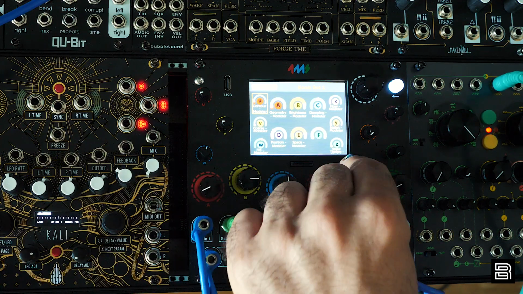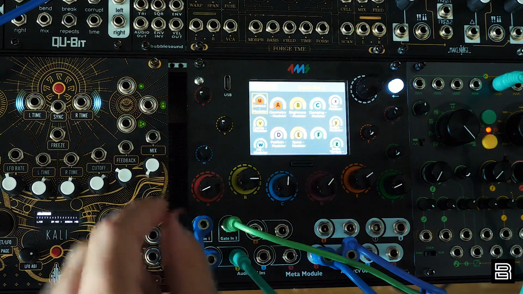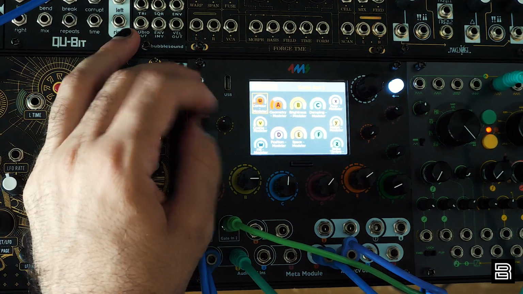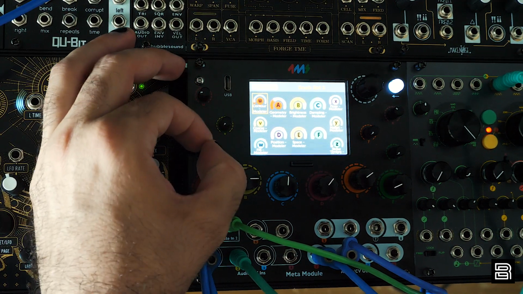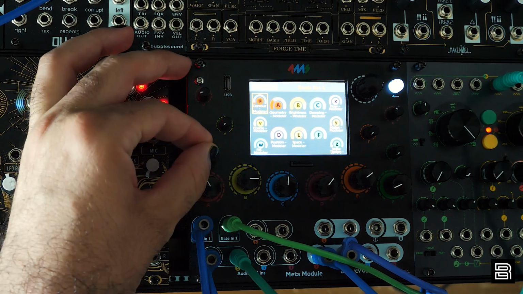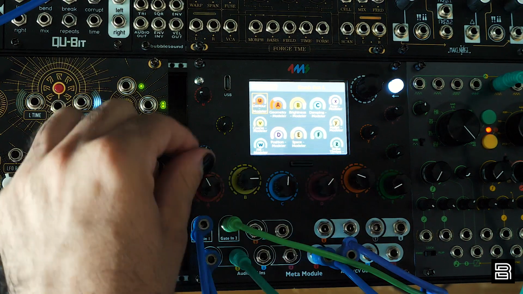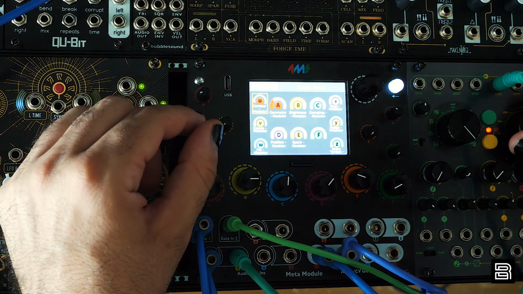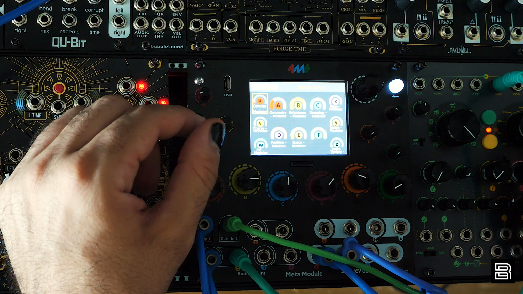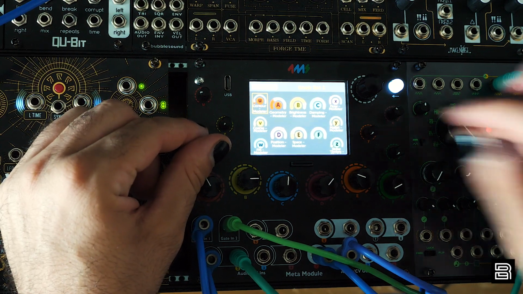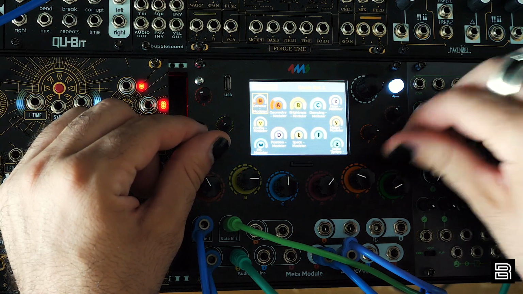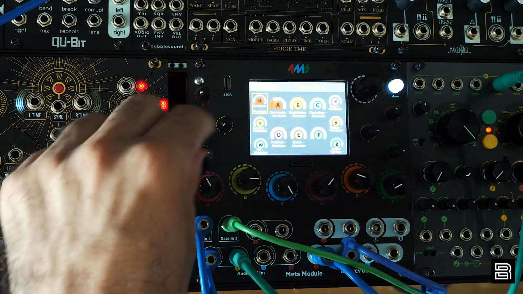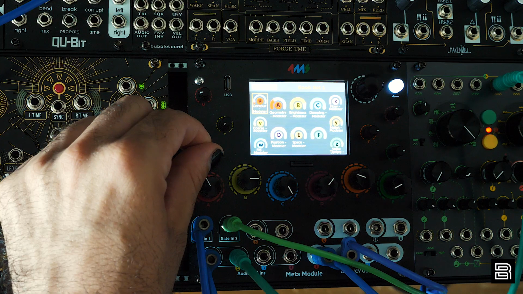Gotta love that space. Wow. Sounds so crazy, FM too. Yes.